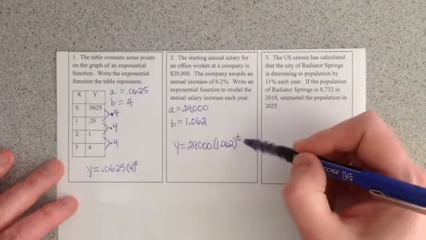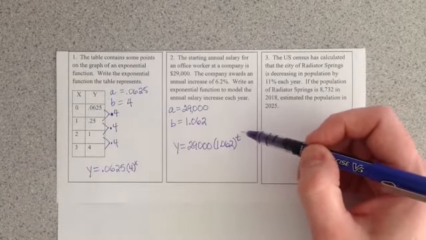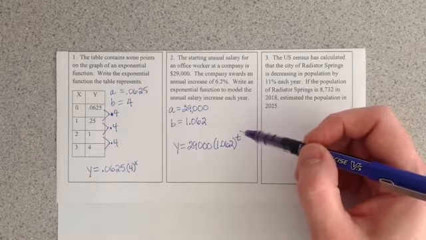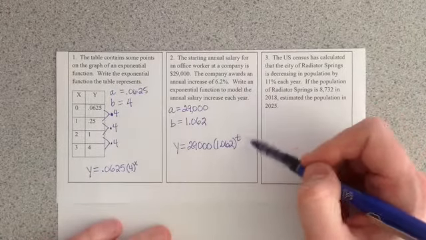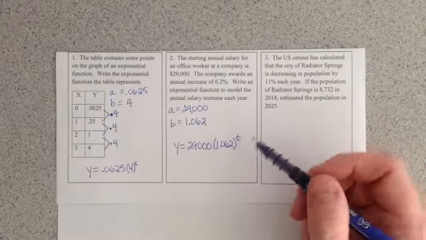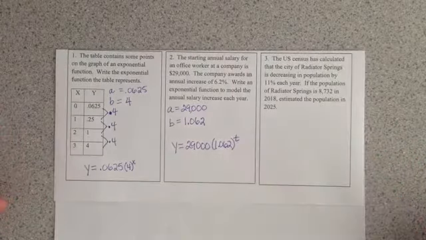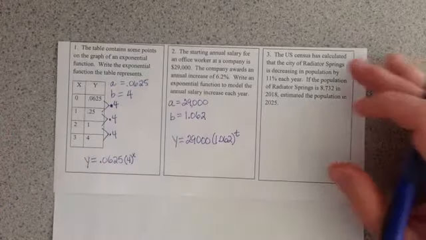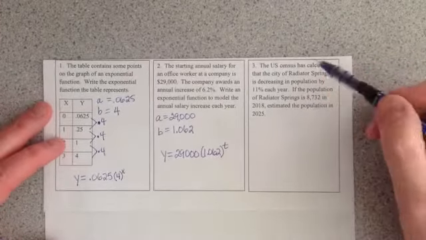I'm not going to put a 1 there because 1 would just be figuring out what the increase would be for 1 year. But I want to know what it might be for any year, so like in 5 years, how much would I be making at this company? That's why we just put the t. Okay?